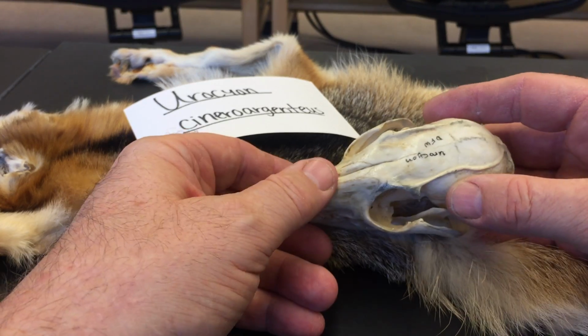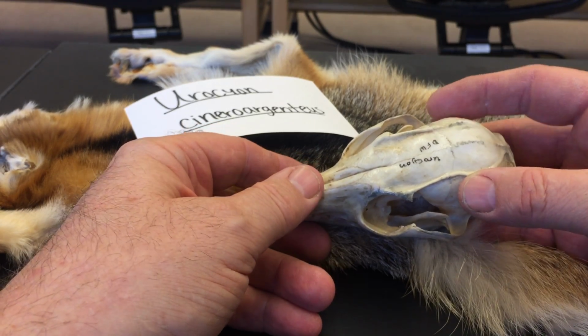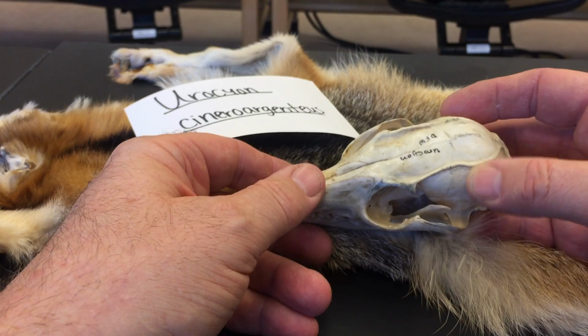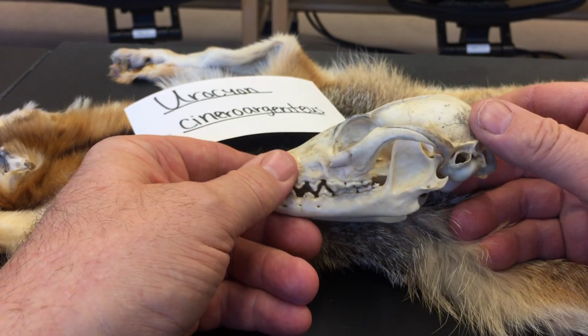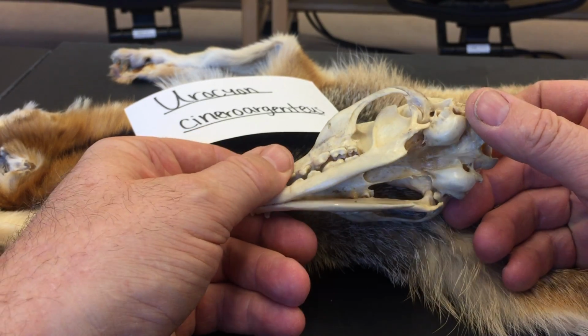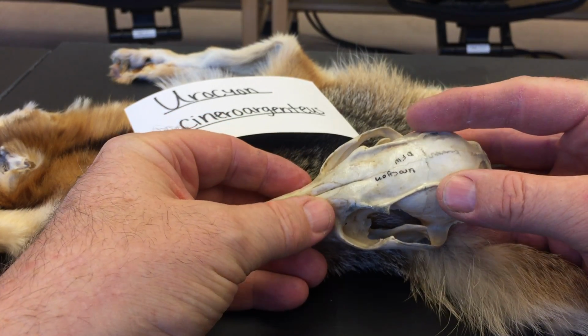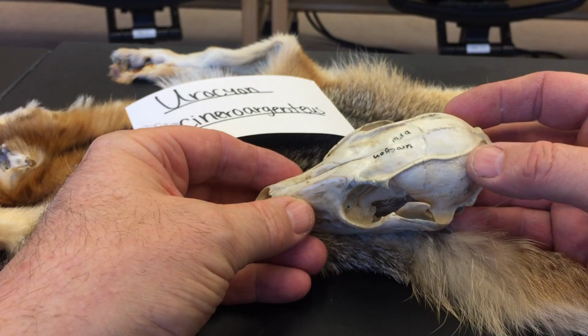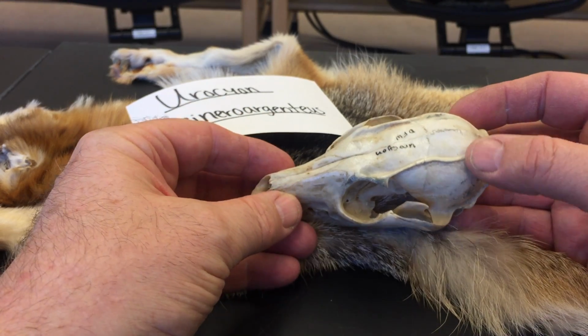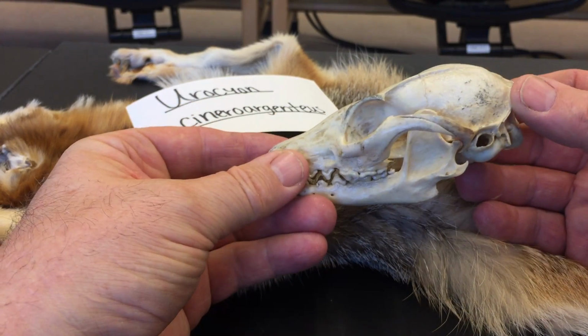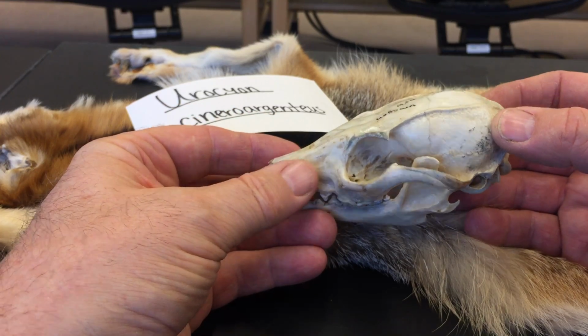And so these are omnivorous carnivores with a stronger tendency towards carnivory. Again, remember we saw the big sagittal crests on both the coyote and on the wolf. Well, you don't see that on a gray fox.